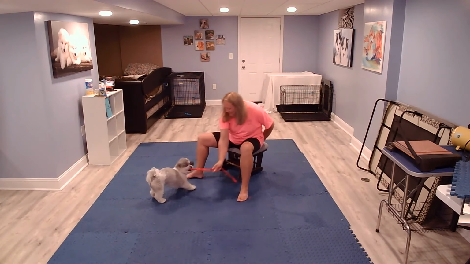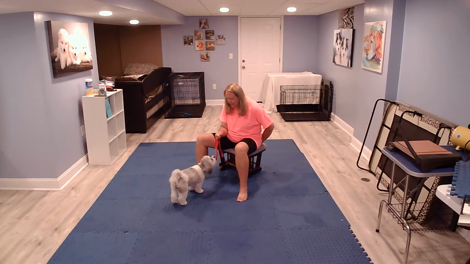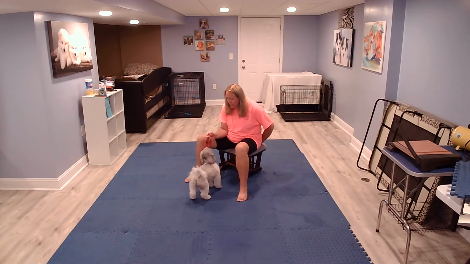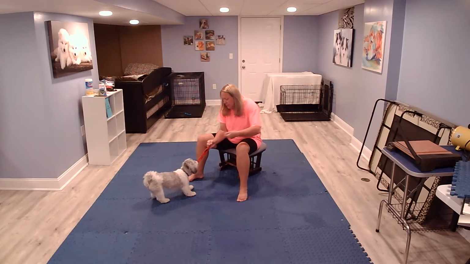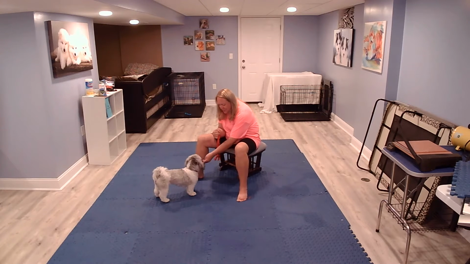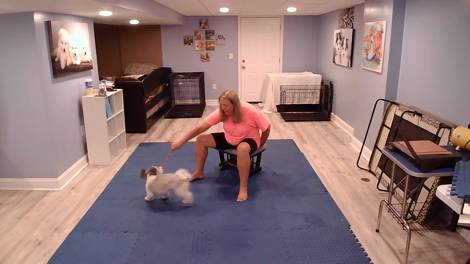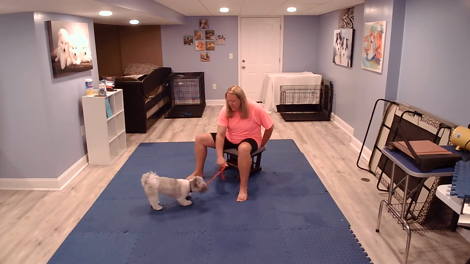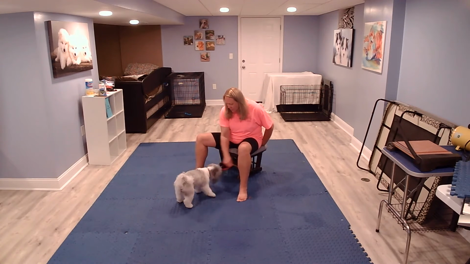What you want to do is stop moving the toy, first of all, and then say give, because you want him to know the game has stopped. Give. And then you're going to exchange. Yes, good boy. So he's going to learn the word give means I want you to let go of that toy, and I'm exchanging a treat. So he has to let go of the toy to take the treat. Good boy.